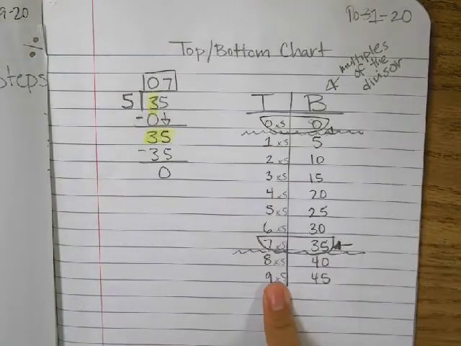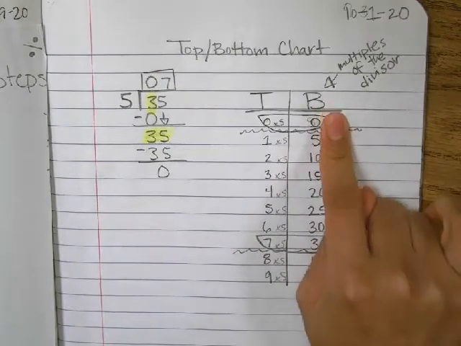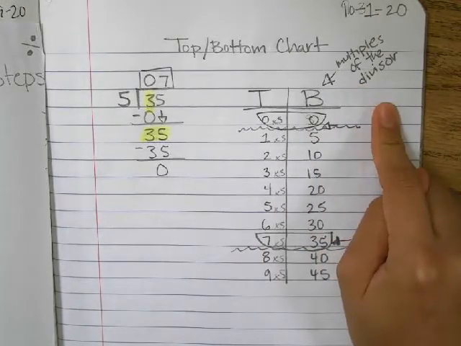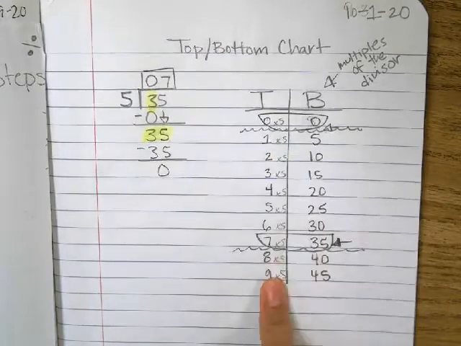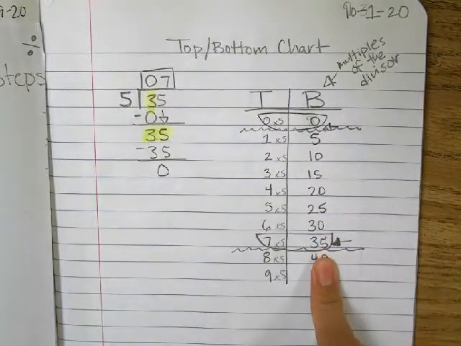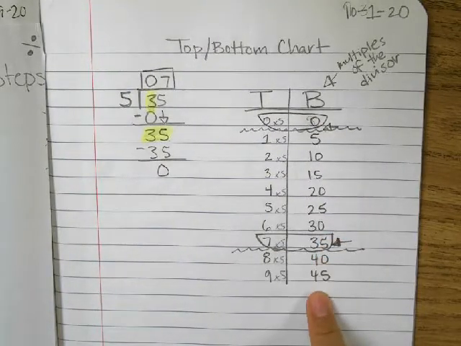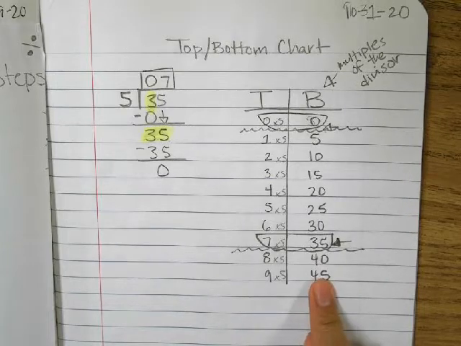0 through 9. For the bottom, they're multiples of the divisor. Our divisor is 5, so we're going to multiply each of these numbers by 5 to get the multiples of 5. And we went ahead and did that over here.